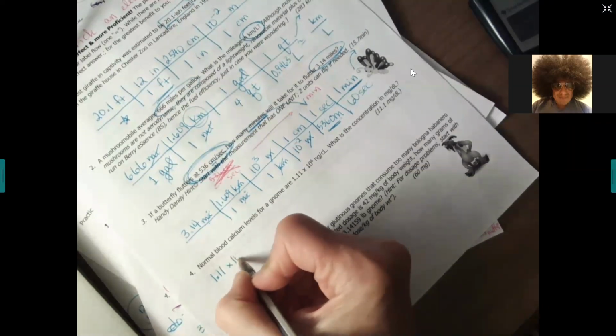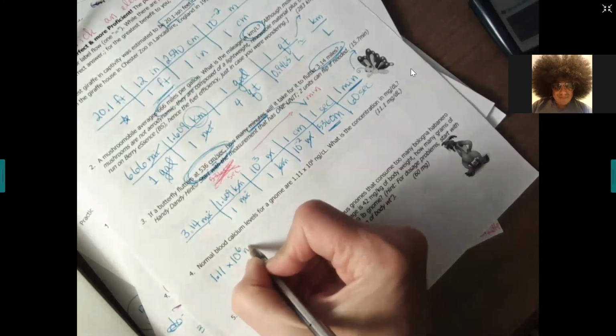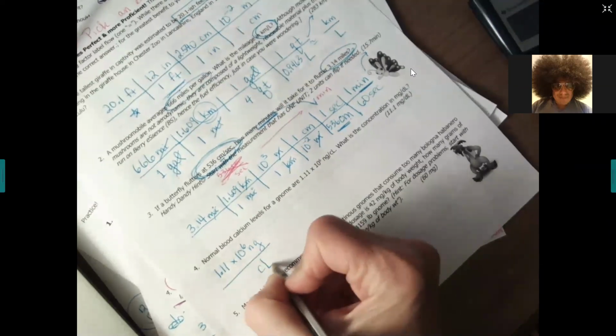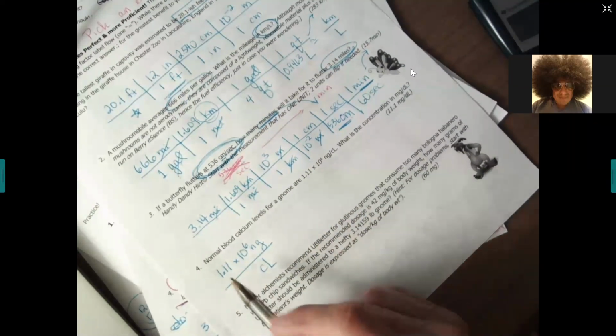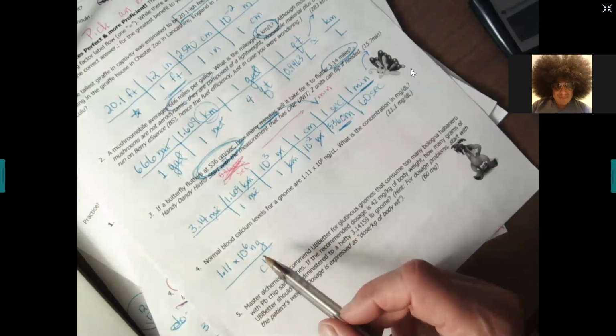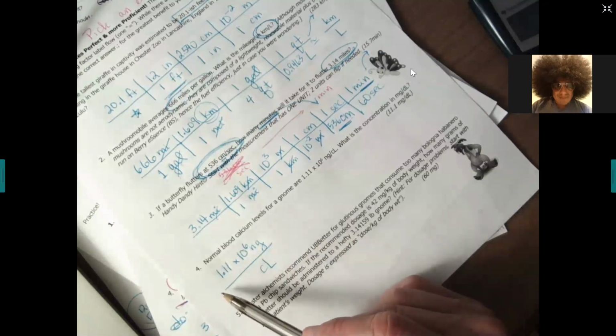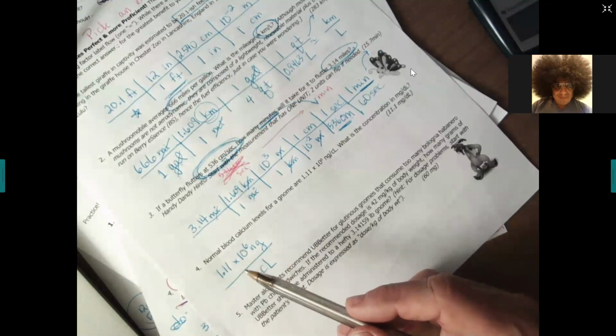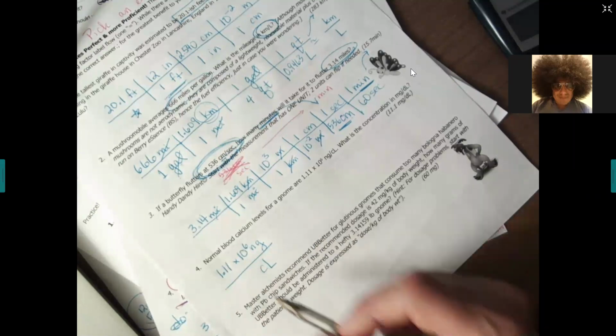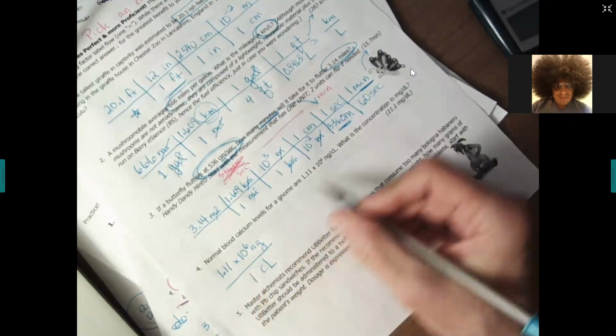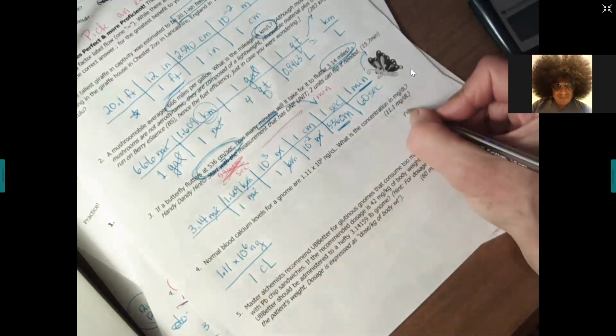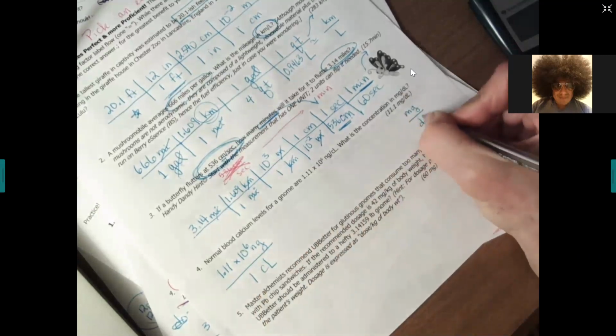I have no problem with scientific notation. You could write this out longhand. So it's basically 1.11 million. So nanograms per centiliter, and writing down where we're going, which is milligrams per deciliter.